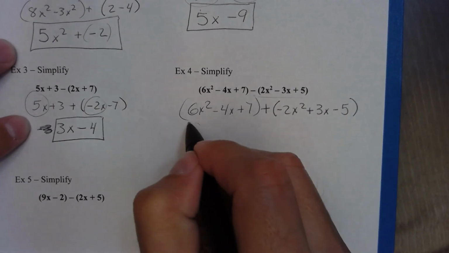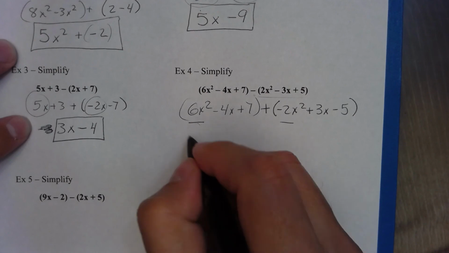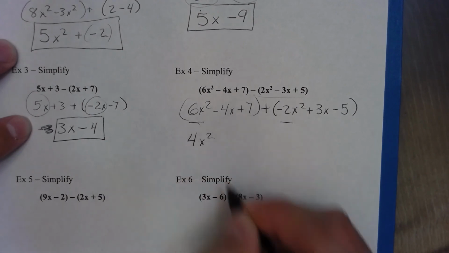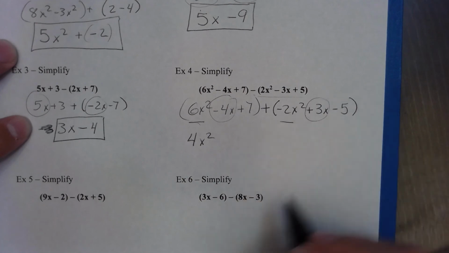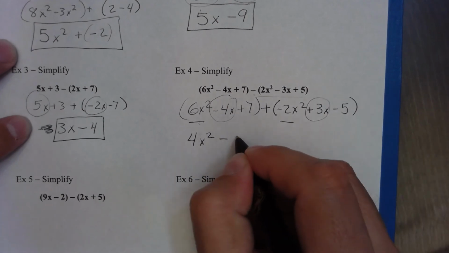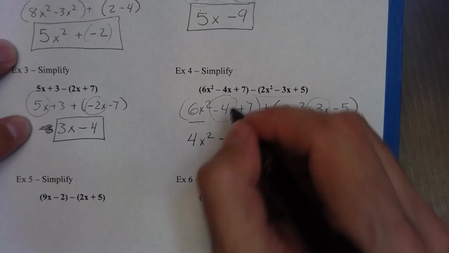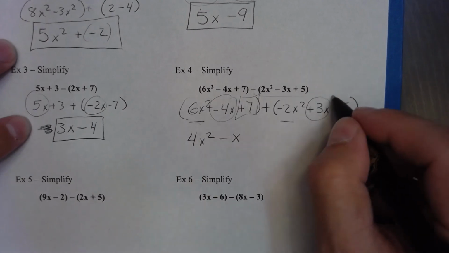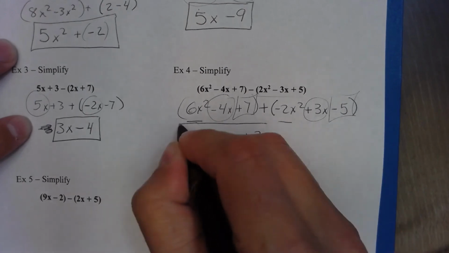Now let's put together like terms. Right there and there, 6x squared and a negative 2x squared is 4x squared. This negative 4x and positive 3x becomes negative 1x, or negative x is okay. And this 7 and this negative 5 becomes positive 2.